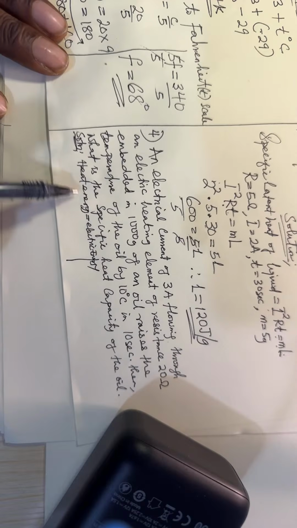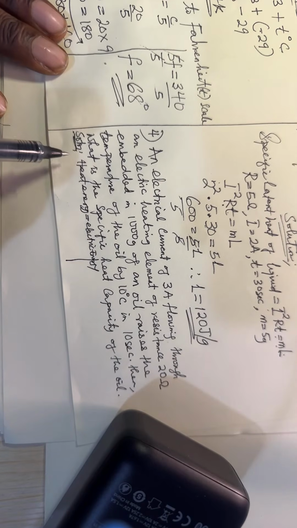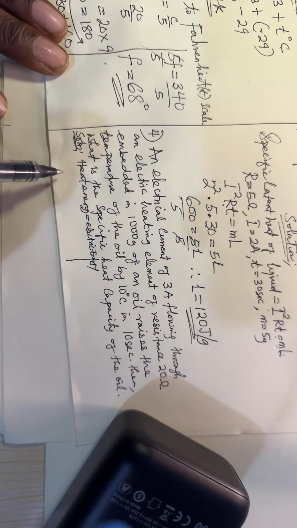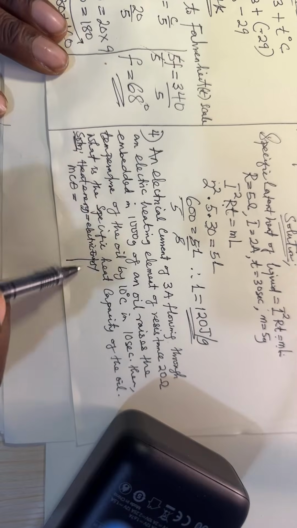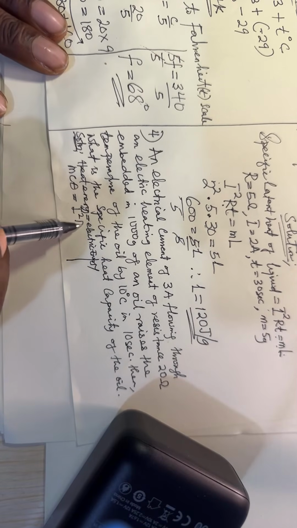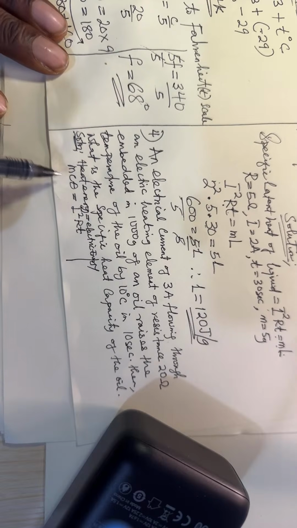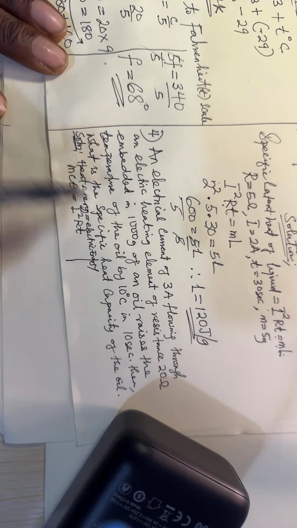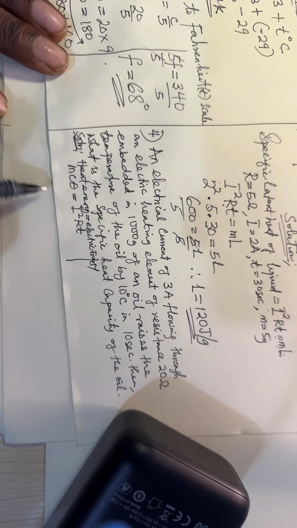This is the first thing I want you to know. So for the heat energy, we have mcθ, equal to electric energy, that is I squared Rt. We've used this before. I squared Rt is for electric energy, and mcθ is for heat energy. Because all the information is combined together, that's why we are using both of them.